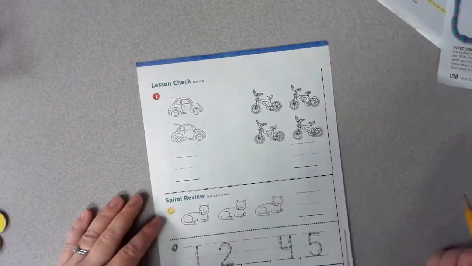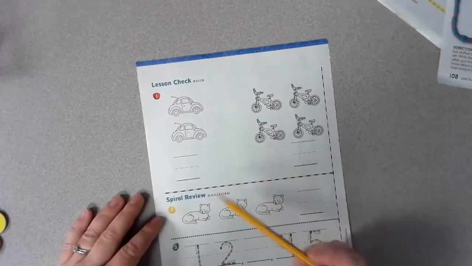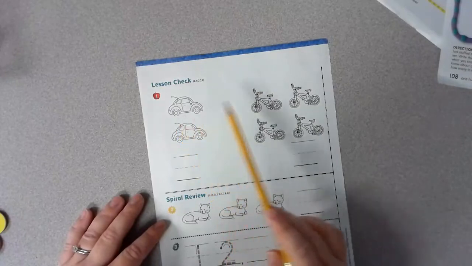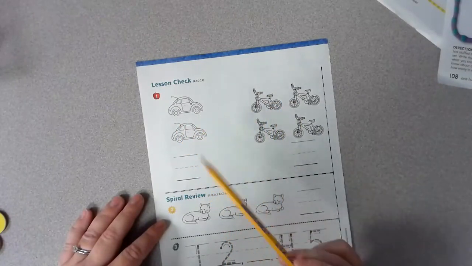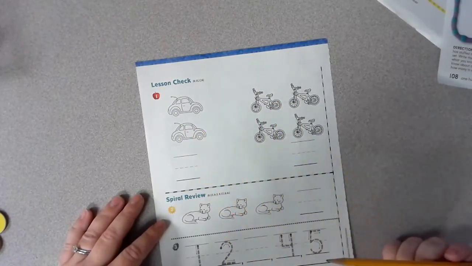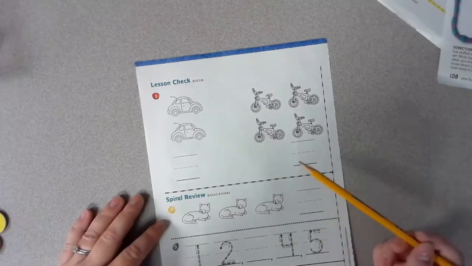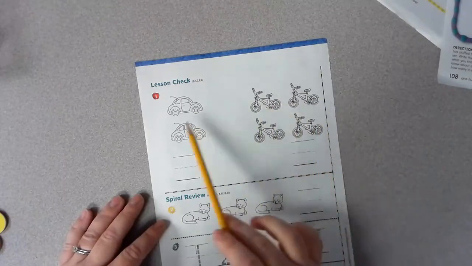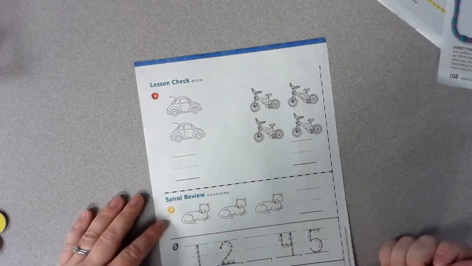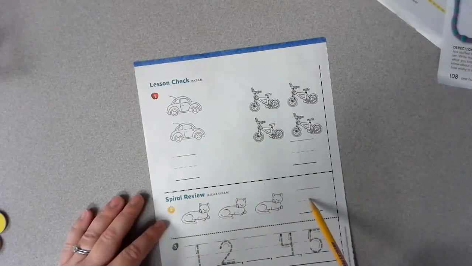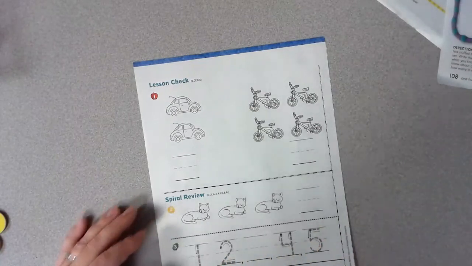On the back side here is lesson check and the review. Count how many objects are in each set, write the number, compare the numbers, and circle the number that is less. So which group has less? You're going to circle it. Count and tell how many cats. Write the number on the line and trace and then write the number. Find the missing number.